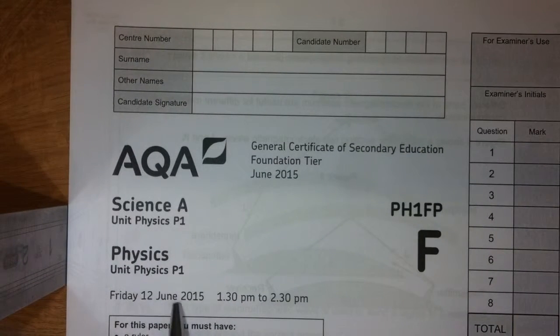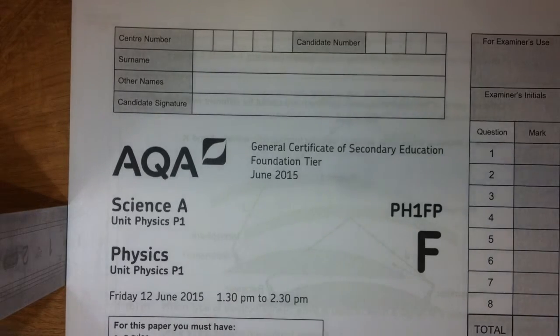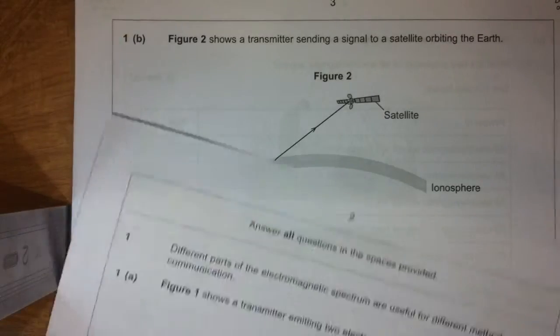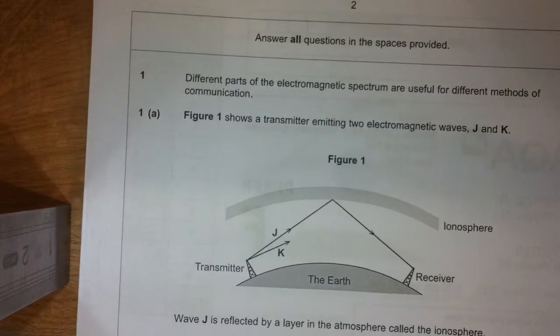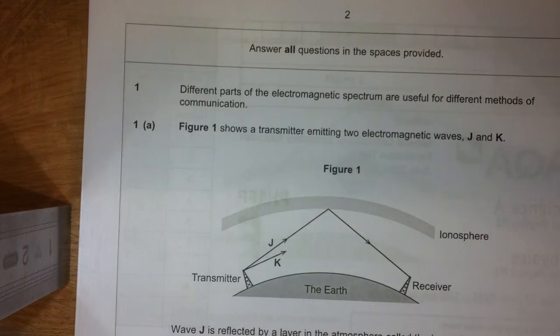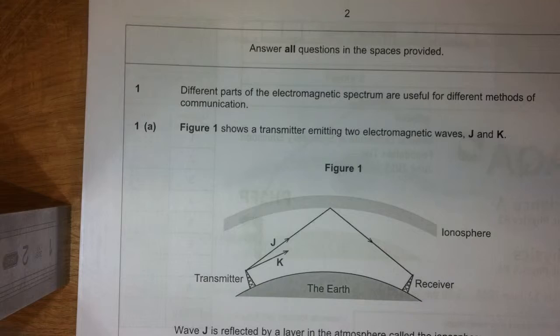Okay, this is the June 2015 Physics P1F paper. Go through. Question 1. Different parts of the electromagnetic spectrum are useful for different methods of communication. Figure 1 shows a transmitter emitting two electromagnetic waves, J and K. So here's the transmitter there.